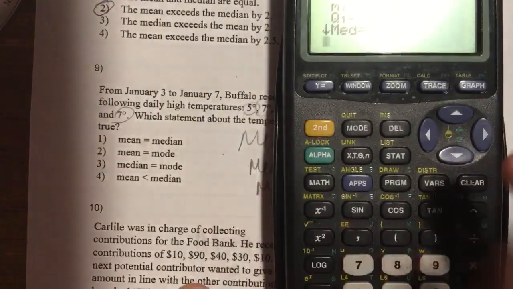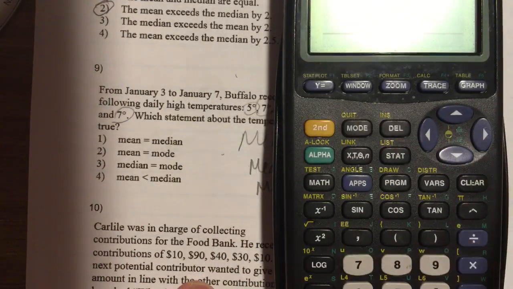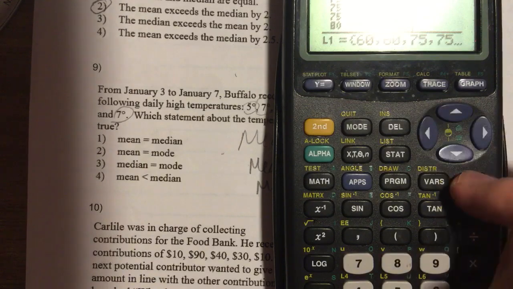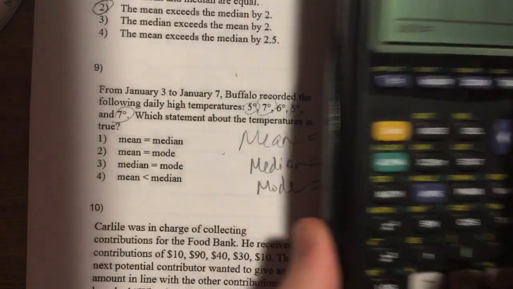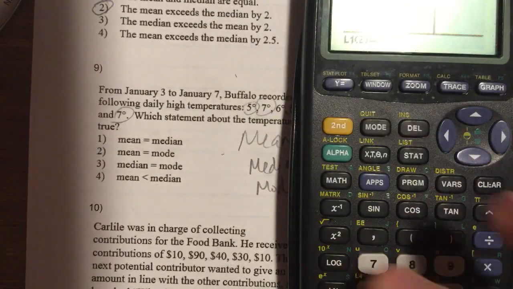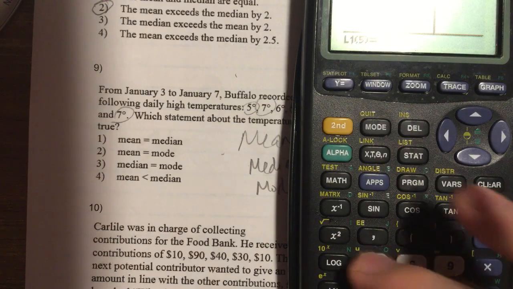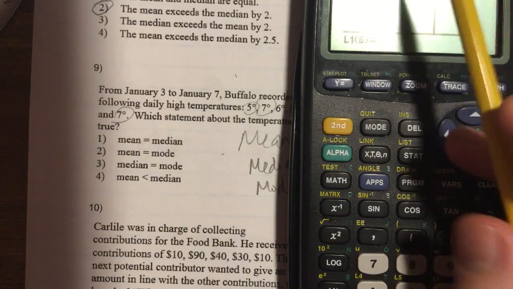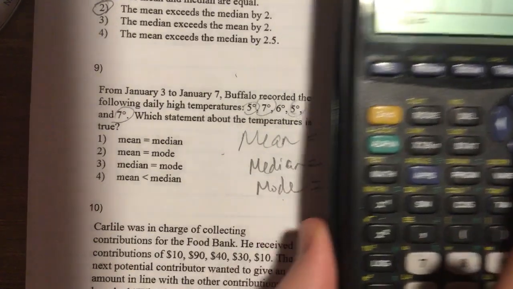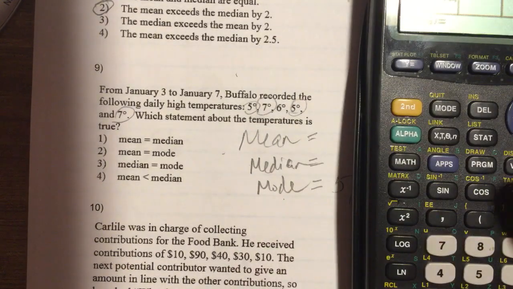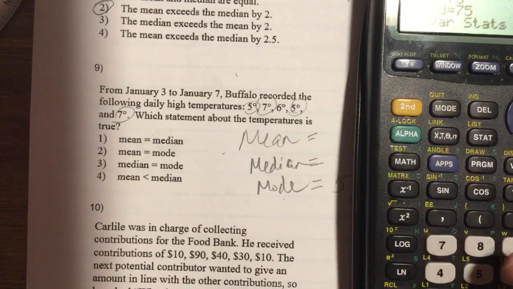And we're going to enter this data: stat, edit, clear out list 1, enter the data. 5, 7, 6, 5, and 7. And go to stat and go to calc, 1-Var Stats, list 1.